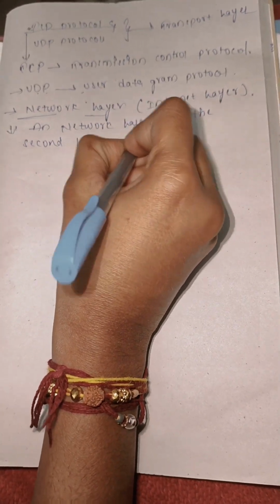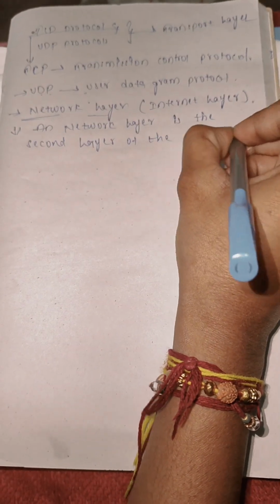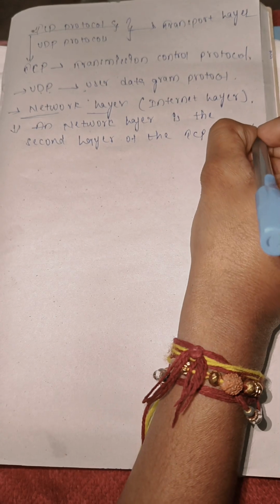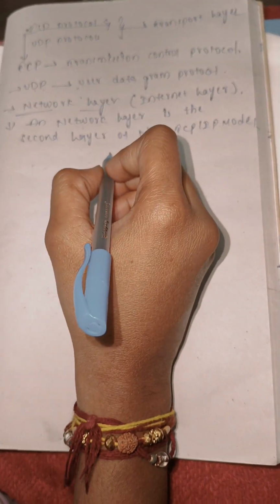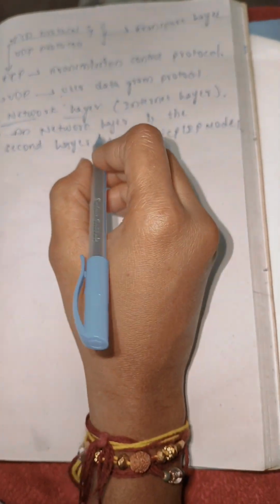Second layer of the TCP or IP model. The main responsibility of the internet layer is to send the packets from any network and they arrive at the destination irrespective of the route they take.